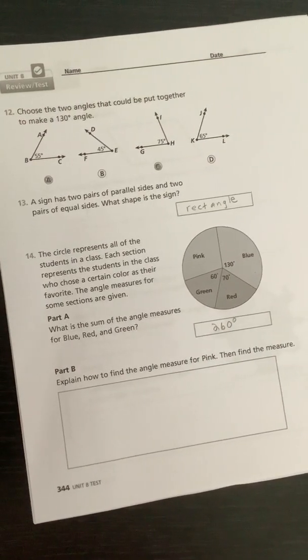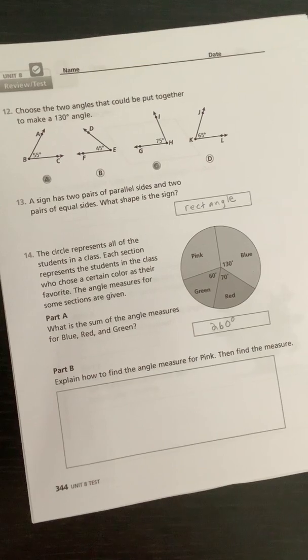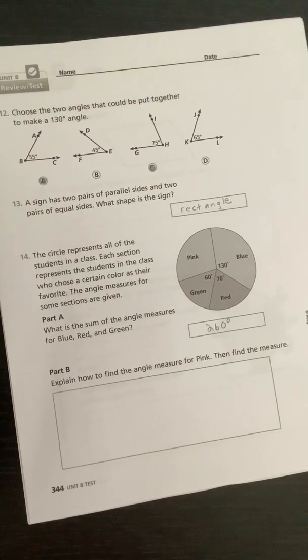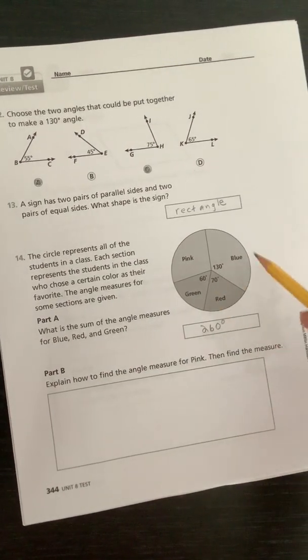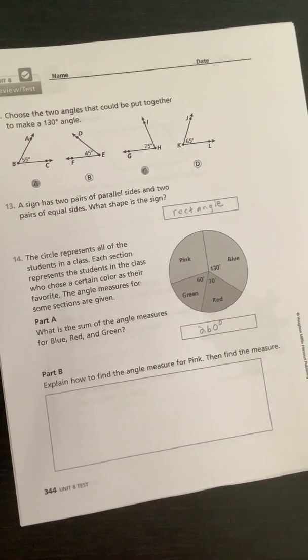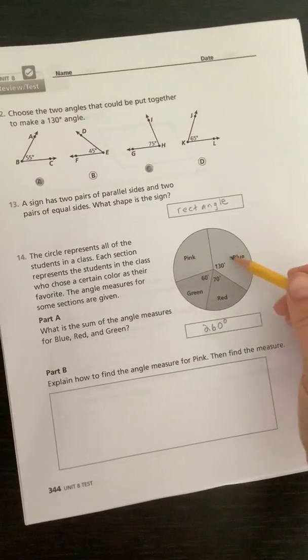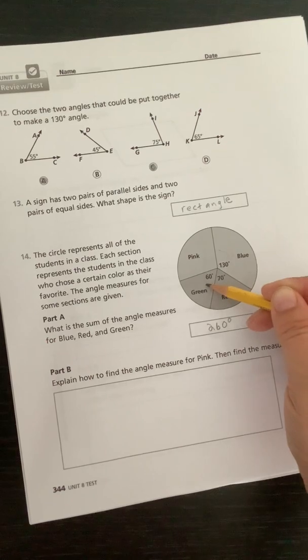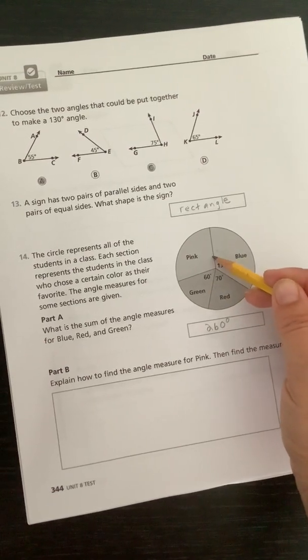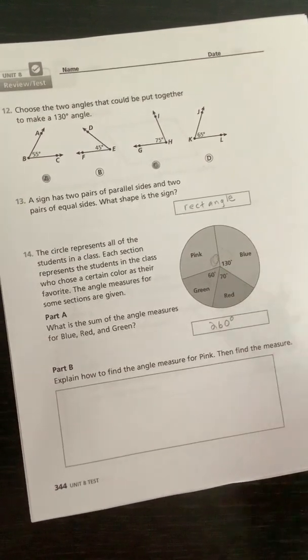Explain how to find the angle measure for pink. Then find the measure. We know that a circle is a total of 360 degrees, and we already have the measurements for all these. We're just missing this little section, just one angle right here.